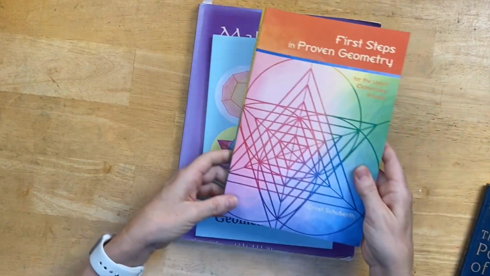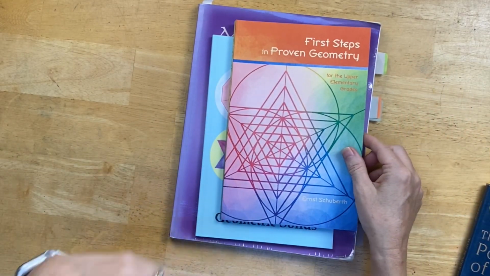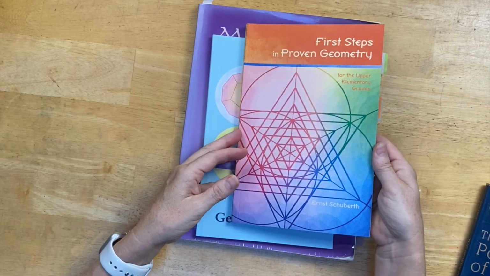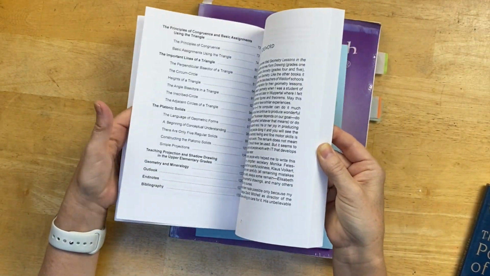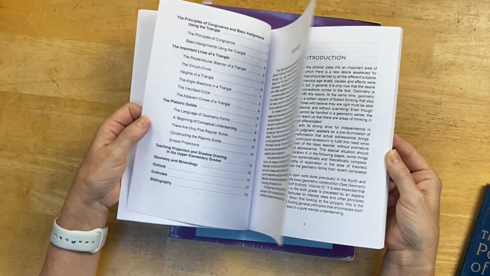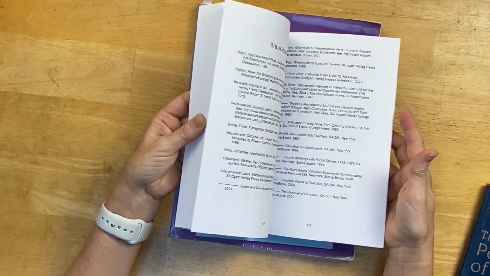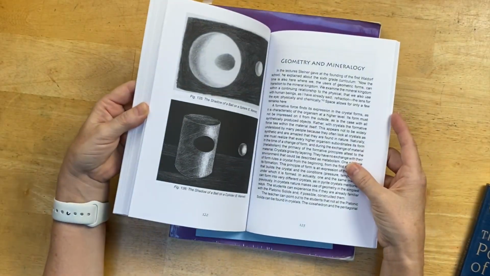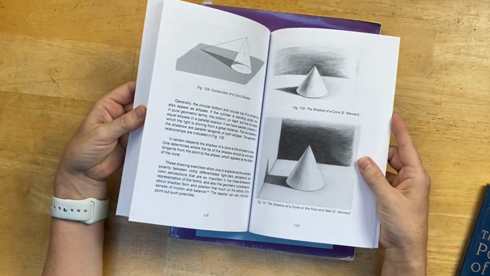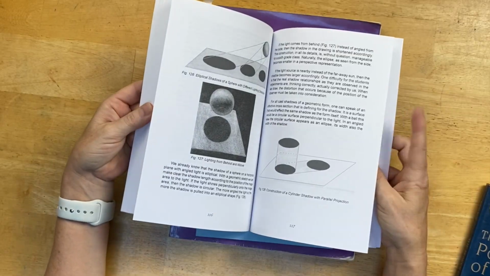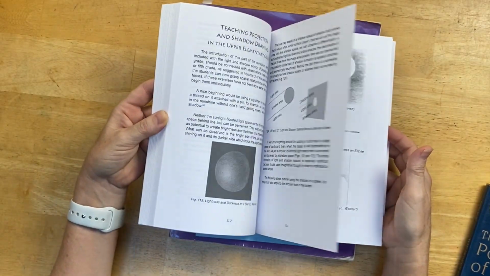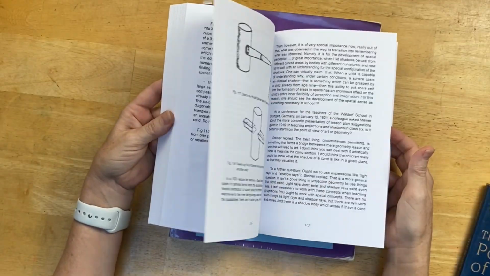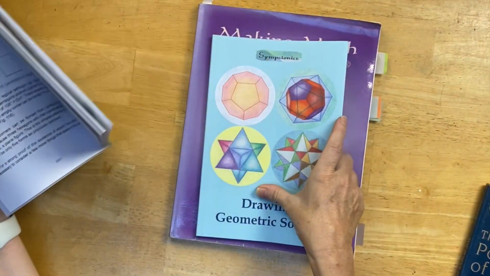And then another one that we use is First Steps in Projective Geometry for upper elementary grades. This goes into the middle grades too. It talks about upper elementary, but you know, depending on where you are, what country and so forth, those are a little different. So we would be roughly at the back here, and this is talking about, I think, projective geometry, which we are not doing, but is in the book, Jamie York's book here.